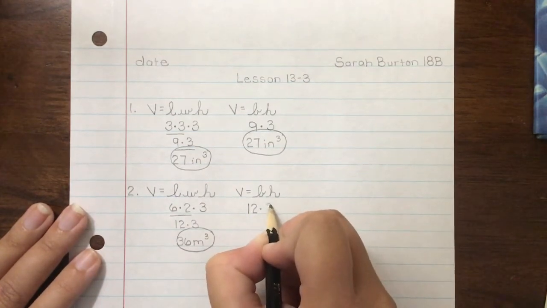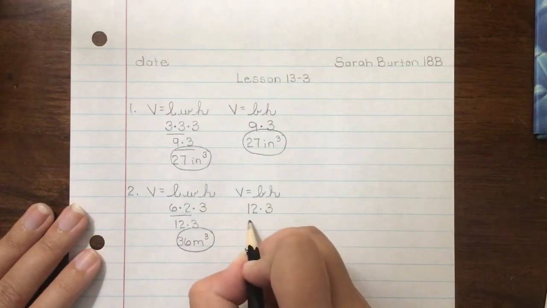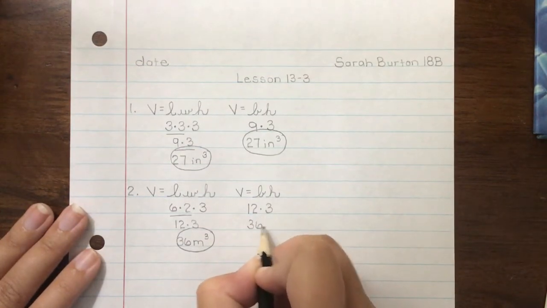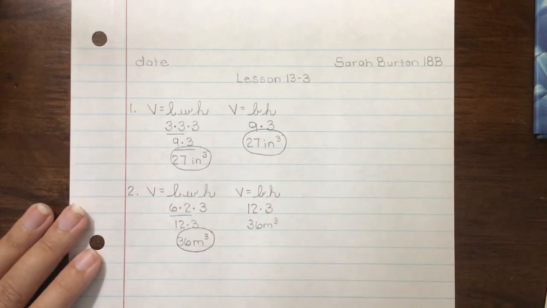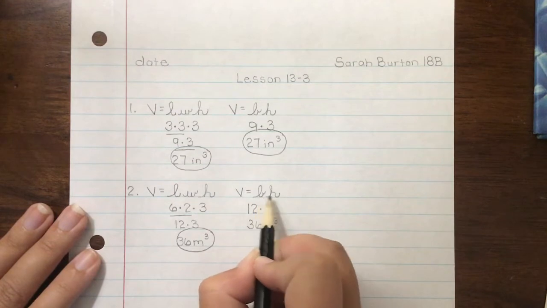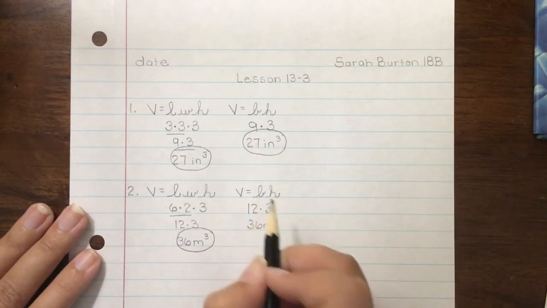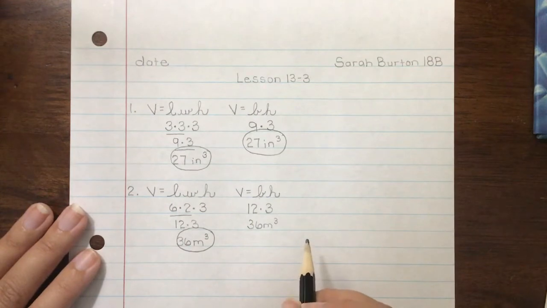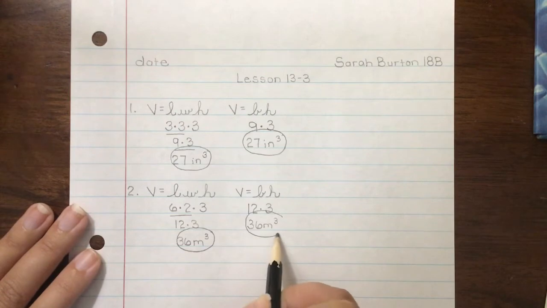And then it rose 3 meters into the air. 12 times 3 is 36, measured in meters, 3 dimensions. Even though it looks like only 2, this base is composed of 2 dimensions itself, length and width, as shown here. So it's 36 meters cubed.